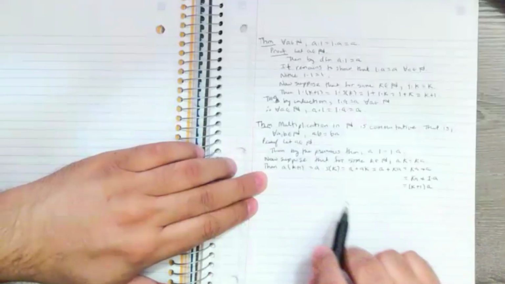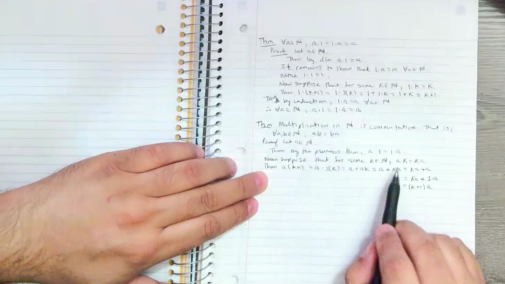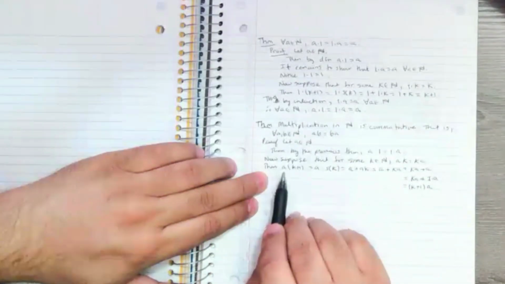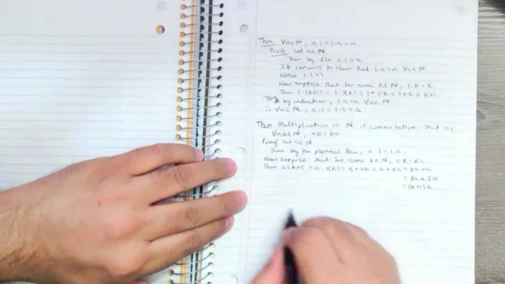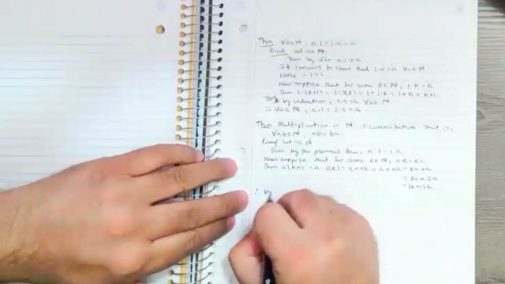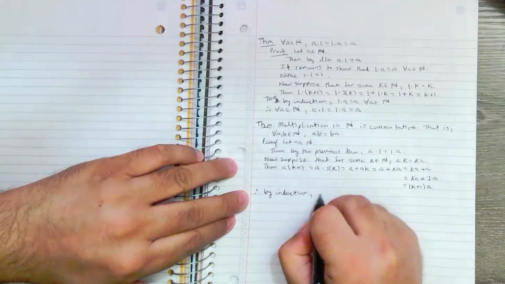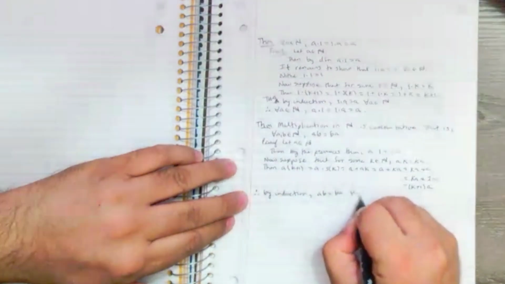And so a times 1 is equal to 1 times a, and if a times k is equal to k times a, then that implies that a times the quantity k plus 1 is equal to the quantity k plus 1 times a. And therefore, by induction, we have that a times b is the same as b times a for any two natural numbers a and b.